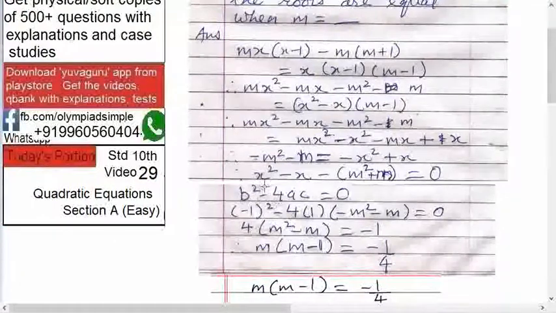This b square minus 4ac equals to 0. Now what is b over here? Minus 1. Minus 1 square minus 4 into a is 1. C is what? This along with this minus sign, right? Minus m square minus m equals to 0. Solve this. So you get 4 into m square minus m equals to minus 1.